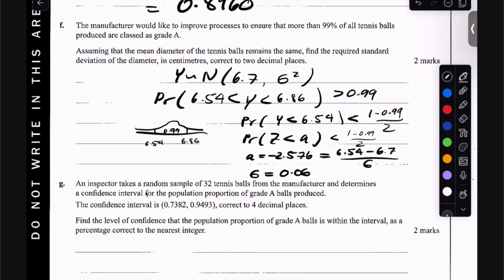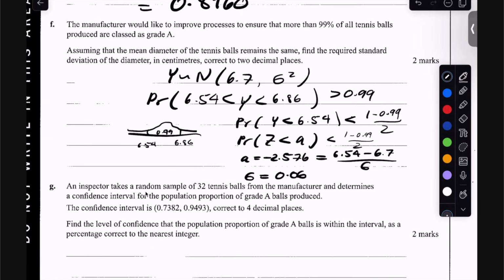Yeah. So basically, the required standard deviation is anything bigger than 0.06, to be honest. Now, they should have specified, they should have said find the minimum standard deviation required, but they didn't. So they should accept this, but they should also accept that, to be honest, because if this is anything bigger than that, then this probability will still be greater than 0.99. So technically they should accept anything bigger, so you have to say the lowest value is 0.06.